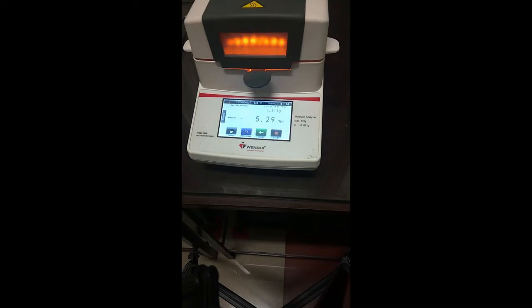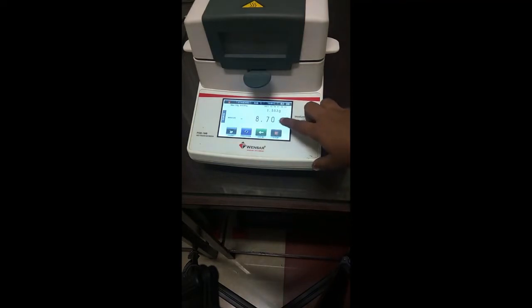The temperature has now reached 150 degrees Celsius, but if you see the time scale, it's still 2 minutes 4 seconds. The time will reach 3 minutes, and the process will stop, and a final moisture percentage will be displayed on the screen. Now the time is approaching 3 minutes, and the process has stopped. The percentage moisture is being displayed on the screen, and the current weight, which is 1.553 gram, is also being shown here.